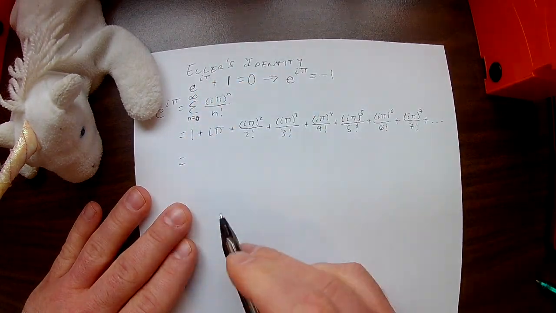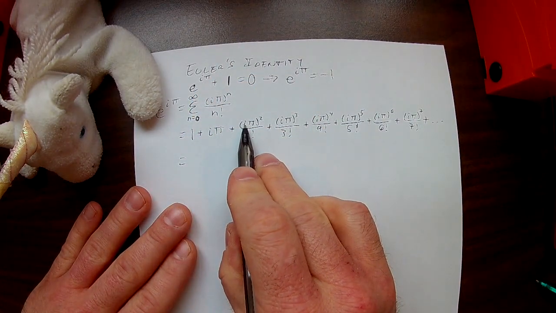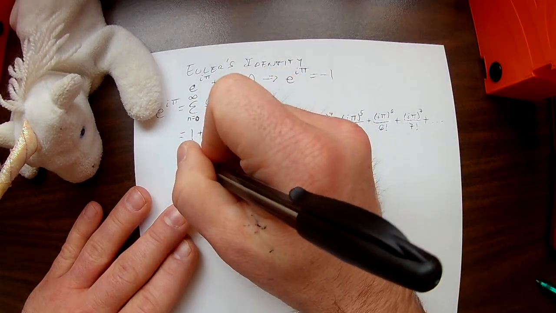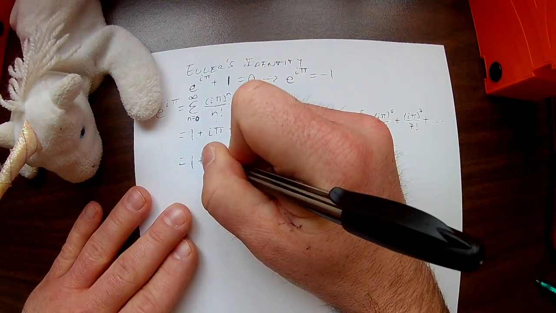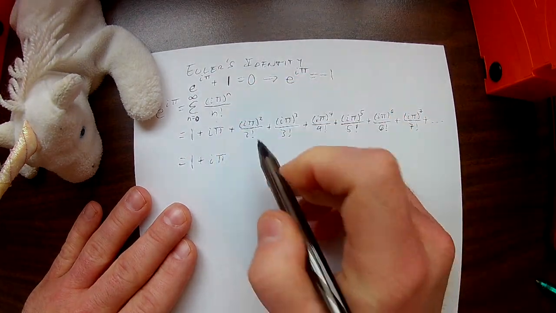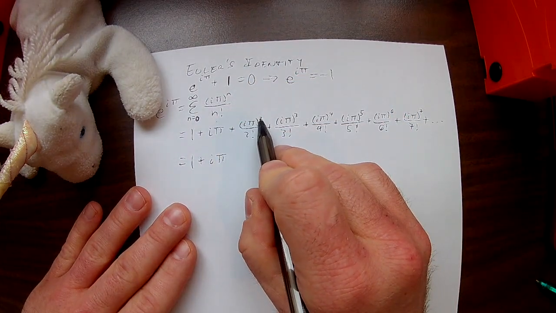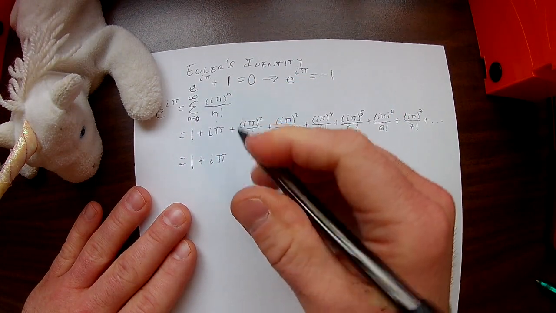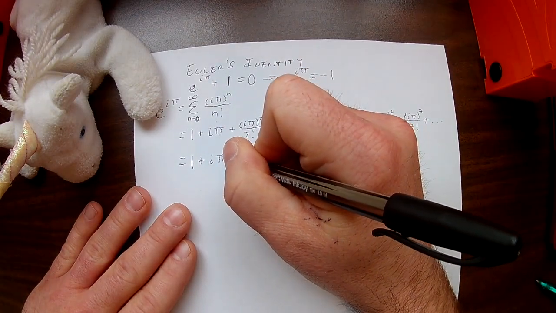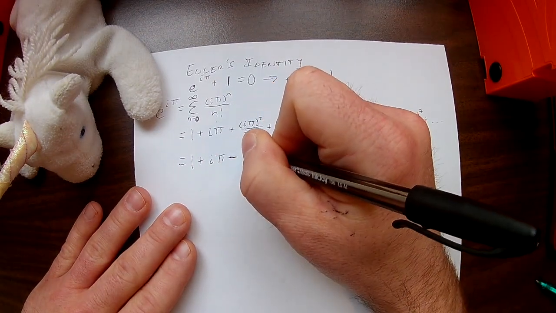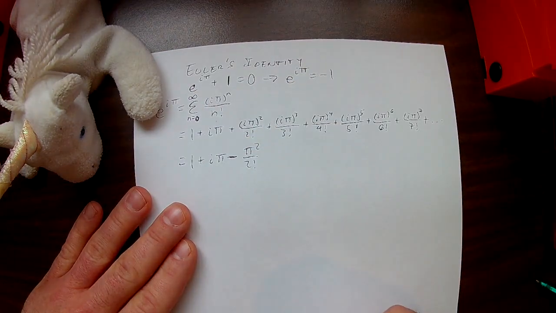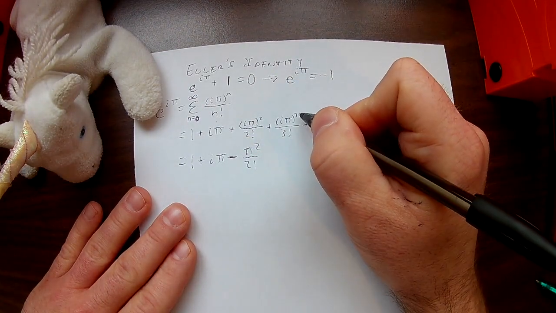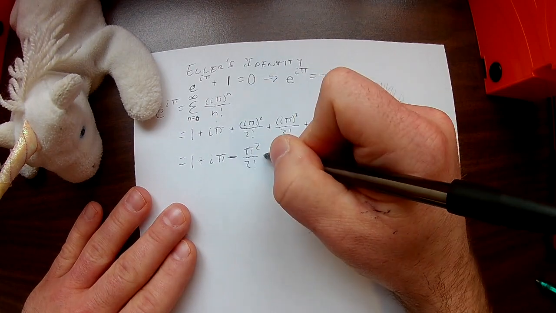Now, to remind you again, when we're doing i to a power, i to the 0 is just 1. i to the first power is just going to be i. Now, when I take i and square it, I'm going to get a -1. So this now is going to become minus pi squared over 2 factorial. When I take i and raise it to the 3rd power, that becomes -i.